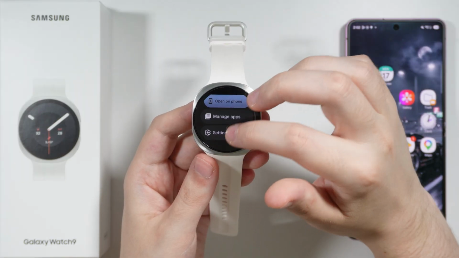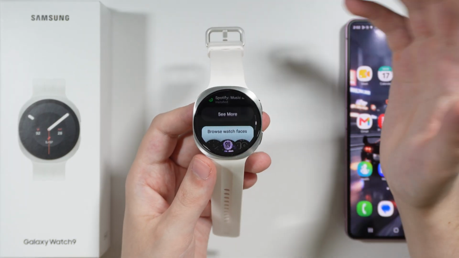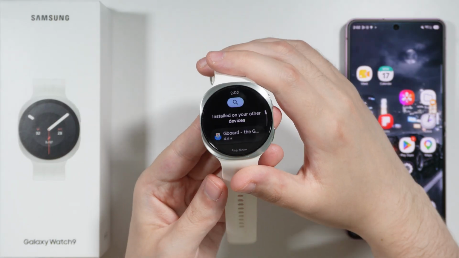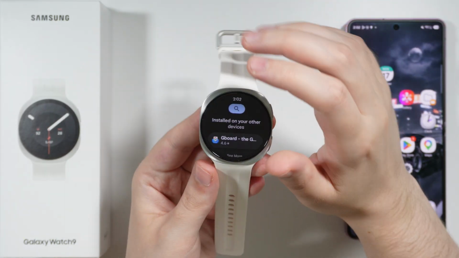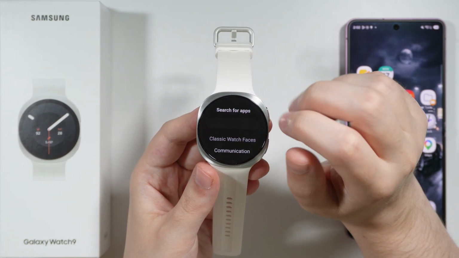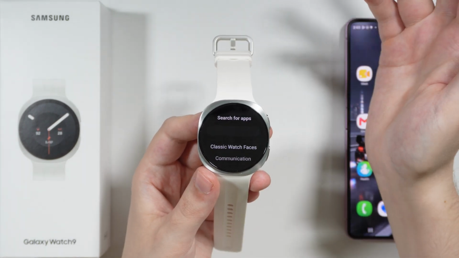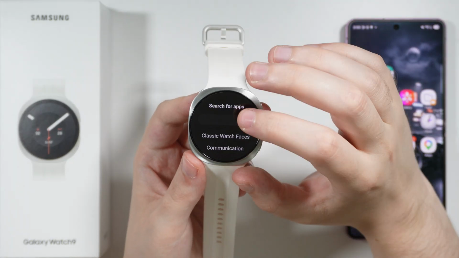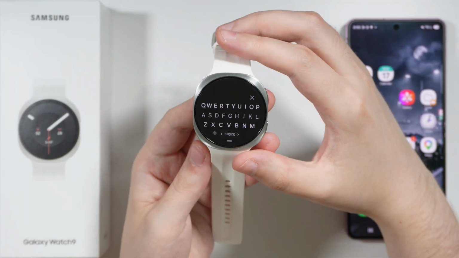And if you keep scrolling down, then you can also find Open on Phone, which can be very convenient because you might just find it more convenient to install apps with the help of your smartphone. But if you decide to use your watch, then you can just tap on this search button here. There's also a list of different categories that you can use in case you are looking for something that can be assigned to one of these categories over there.